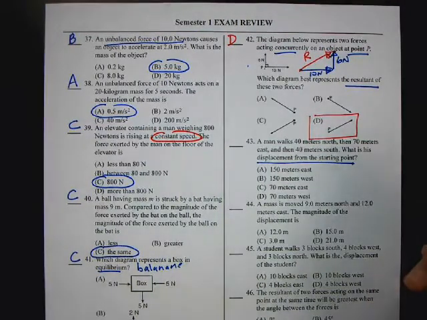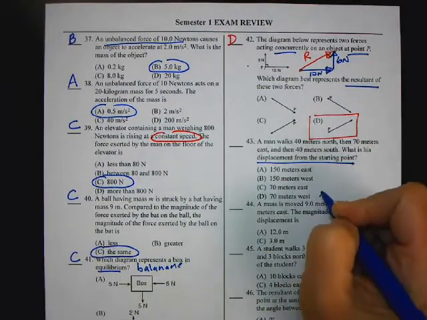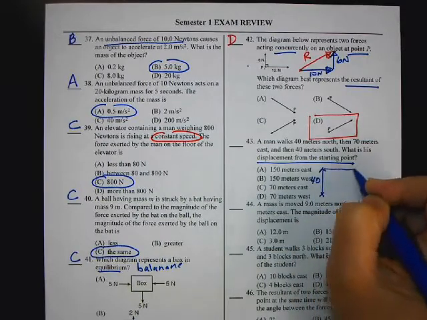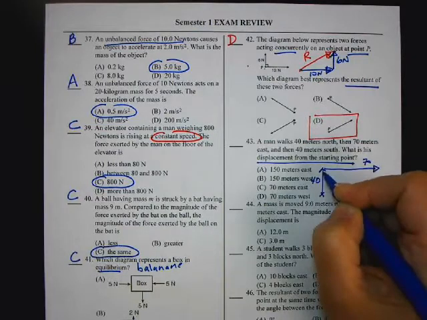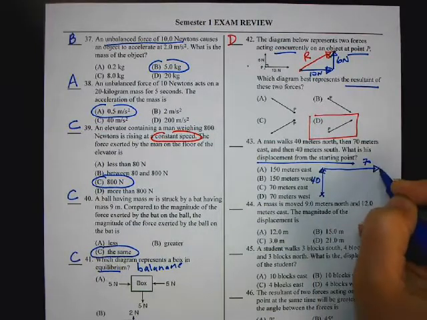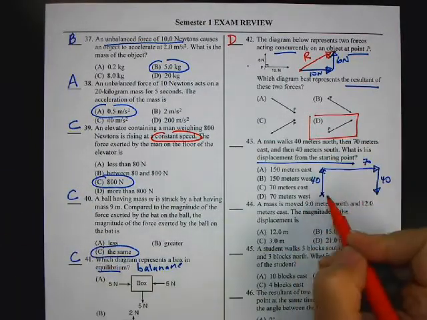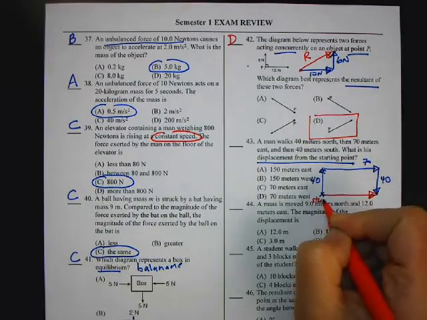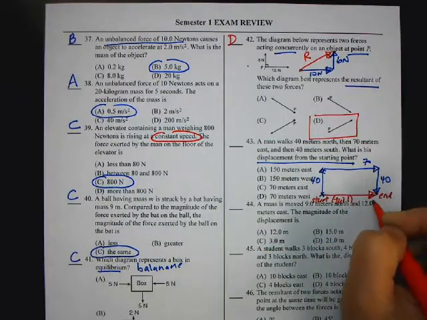So you can just pick a point. So let's say, to show it, I start here. I go 40 north. Then I go 70 east. And then, remember, from the head of this vector, I do the tail of the other. So this is where I started, and this is where I end up. So where I start is the tail, and where I end up is the head.